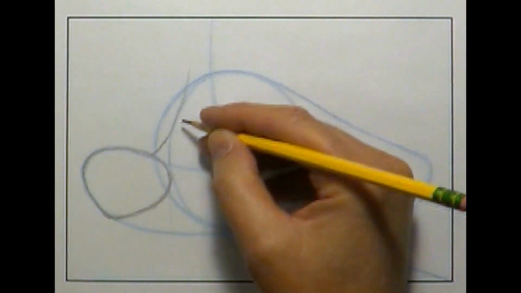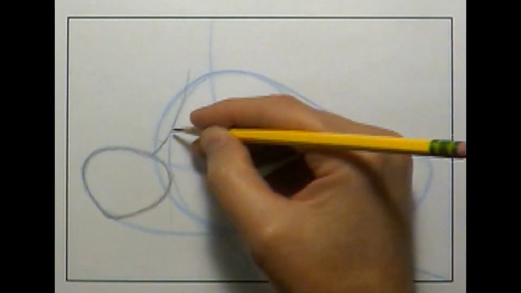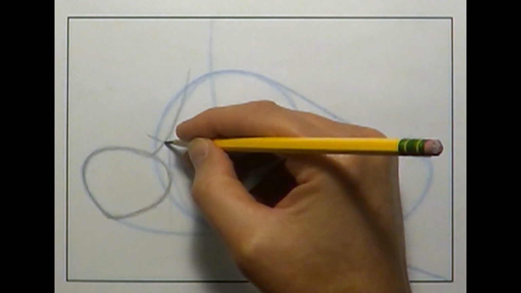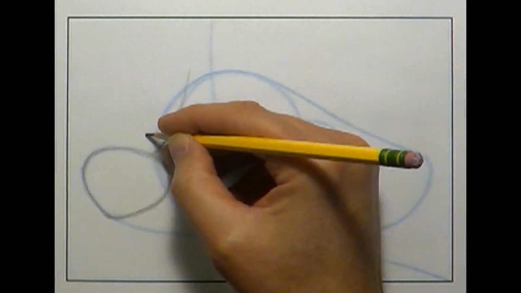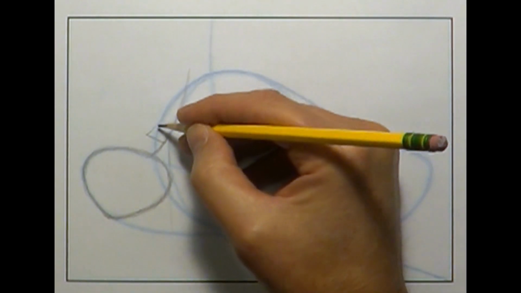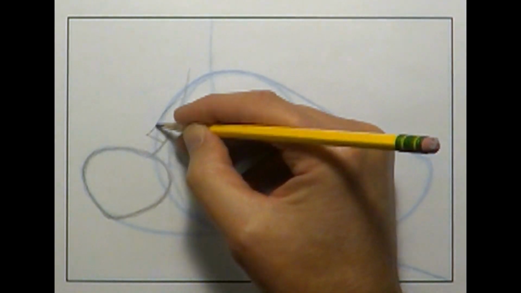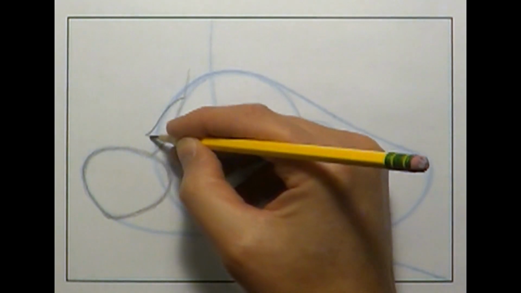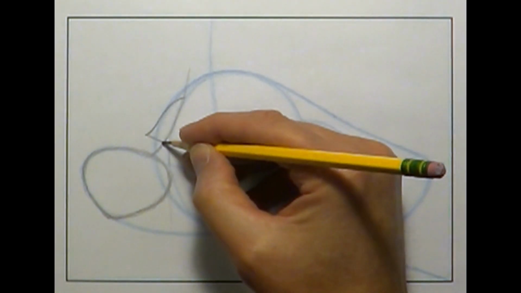So I'm going to come up this line a fairly short distance to about right here, and I'm going to draw upwards and to the left a short line that's going to give me the bottom of his eyelid. Notice that, if you would. Okay, then I'm going to curve up over to the right to a spot about right there, and that's going to give me the shape of this first eyelid for Timon the meerkat.